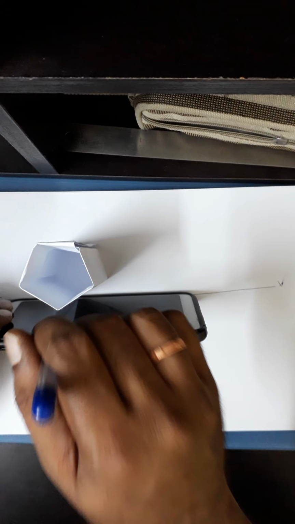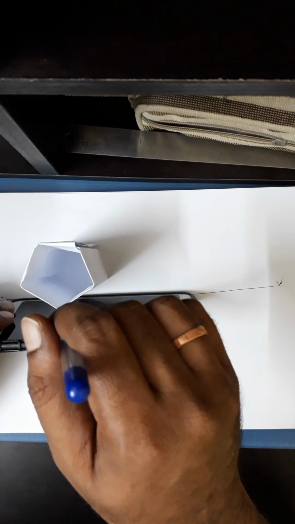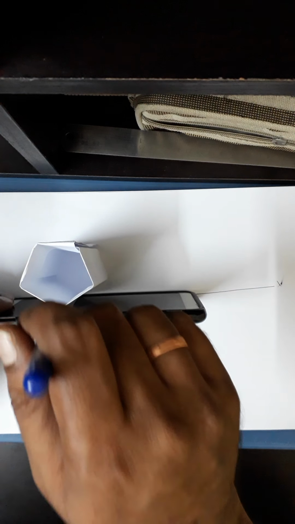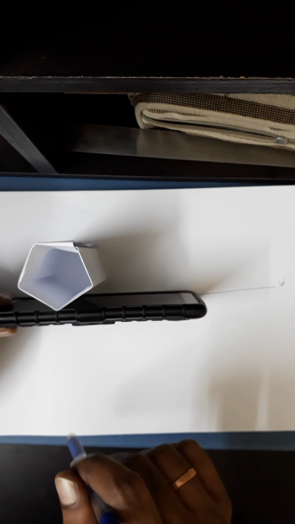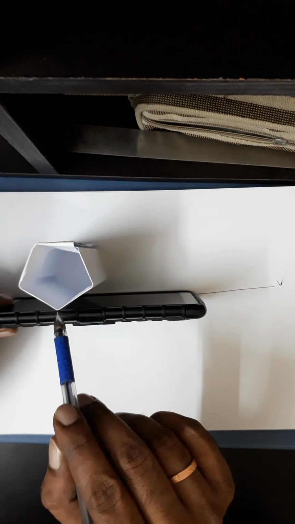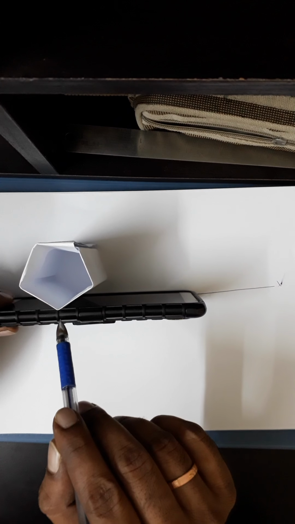Because when it is resting on HP, this line will be perpendicular to VP, right? Okay, it's perpendicular to VP. So this is the longer edge resting on HP.